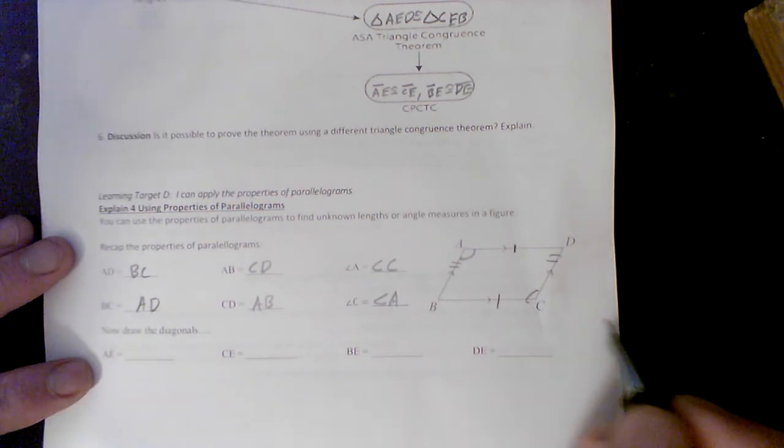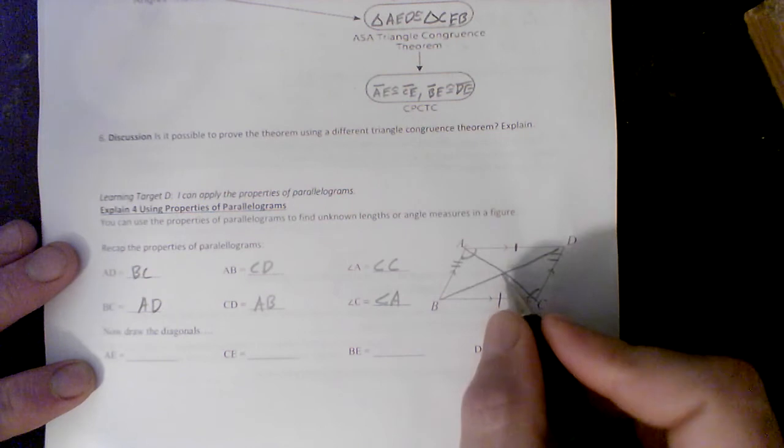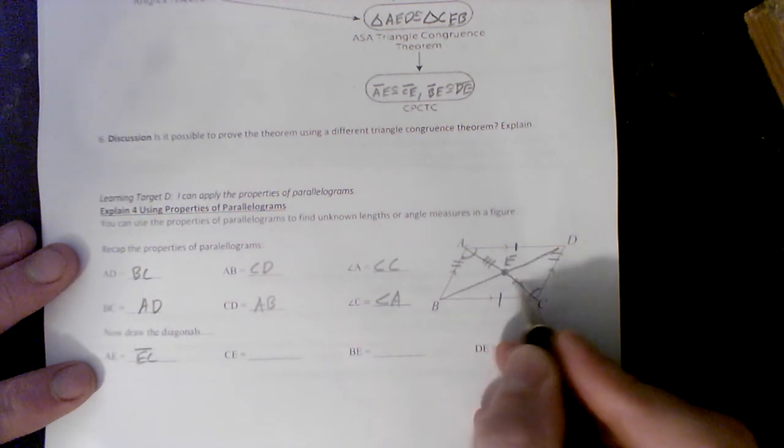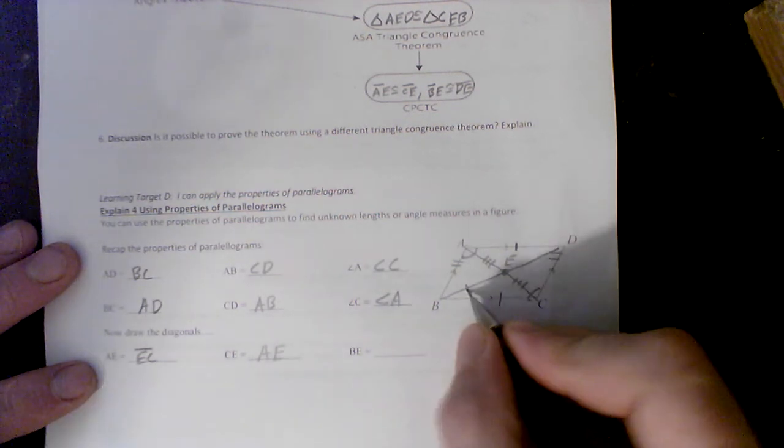Now we're going to draw diagonals. Here's a diagonal right here. Here's a diagonal right here. My guess, because I saw an E down there, is they want us to make this E. So we've got AE. Well, since it's bisected, that's the same as EC. These two match up. CE matches up with AE. That's just the same thing backwards. BE matches up to ED over here. And DE matches up to BE. These are the same thing backwards.